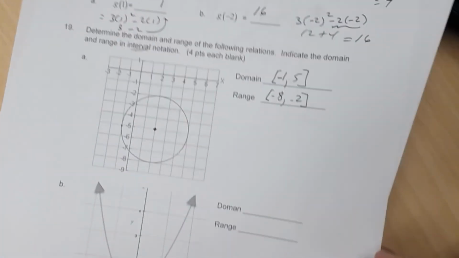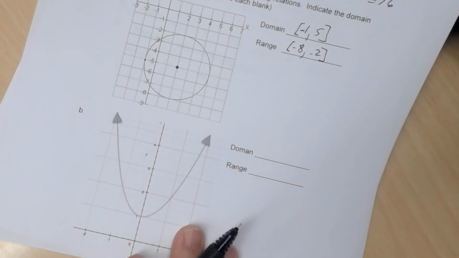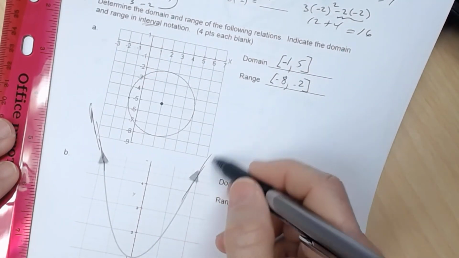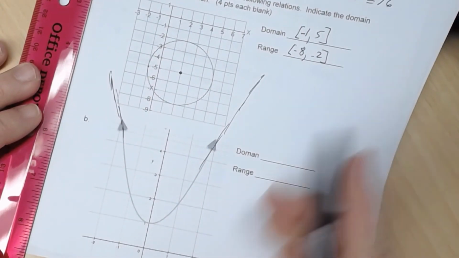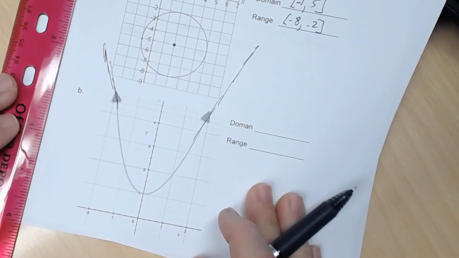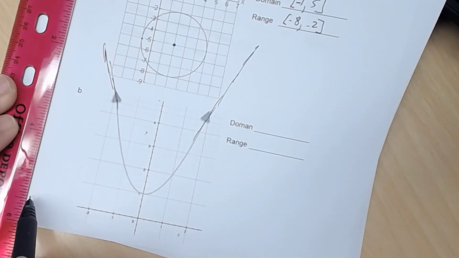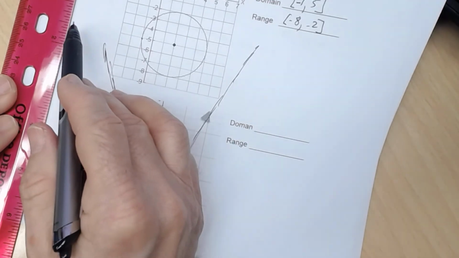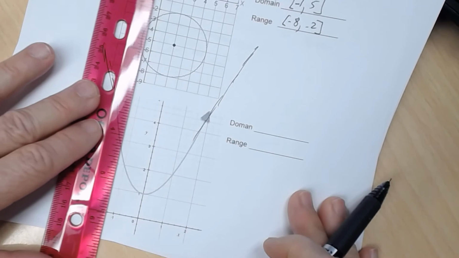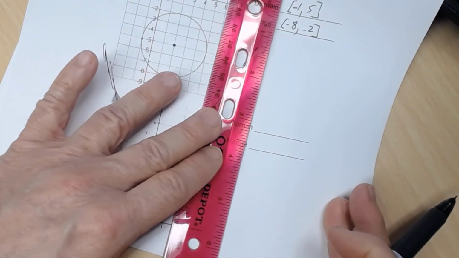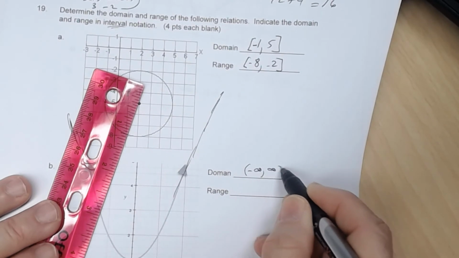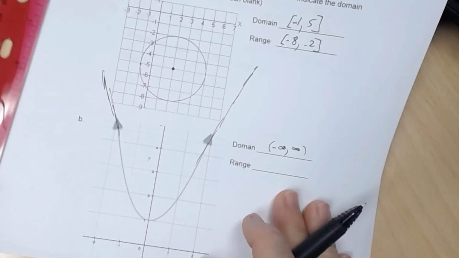Okay, over here, domain. So you've got to notice that this right here means it just keeps on going. All right, so here, to find the domain, you go along the x-axis. And so notice that if this was, let's say, negative 1 million, I'm going to get a point on the graph. So you're really going from negative infinity all the way to, and it never stops, positive infinity. All right, remember when you deal with infinity, negative infinity, you're always using parentheses, not brackets.